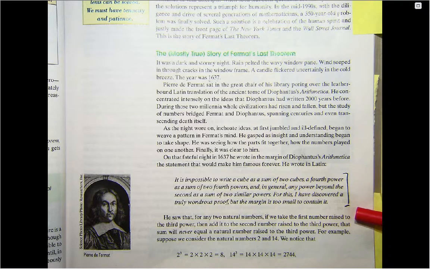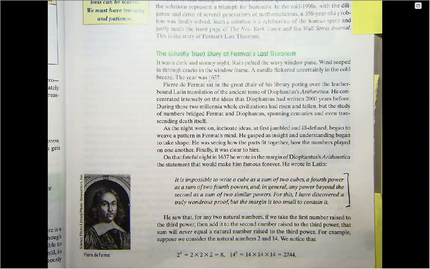"For this I have discovered a truly wondrous proof, but the margin is too small to contain it." So this is Fermat's last theorem. Has anybody heard of it before? When I was in high school, it was an open question, so my calculus teacher told us that this might be something we would want to go on and study and be able to prove. There was a $1 million prize for the answer to this question at that time.